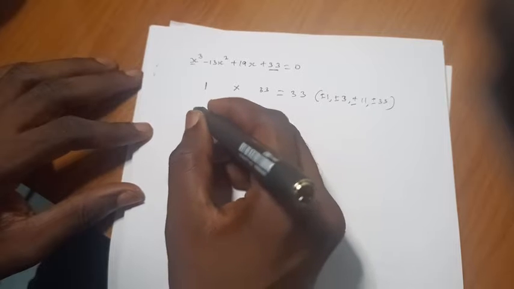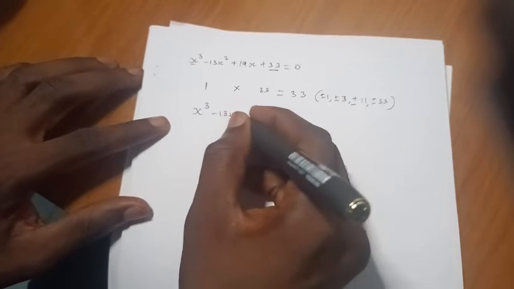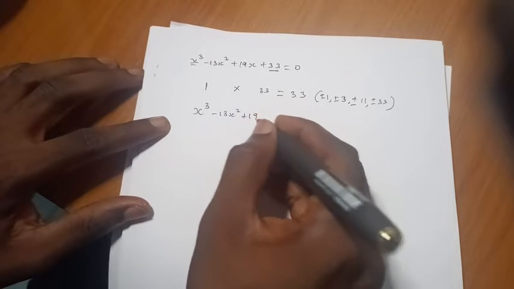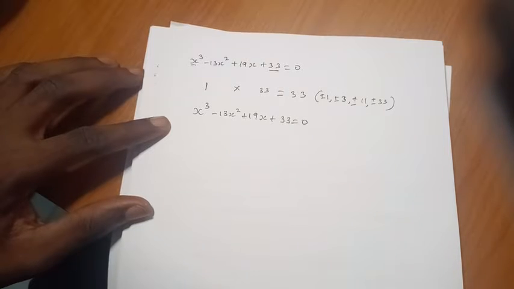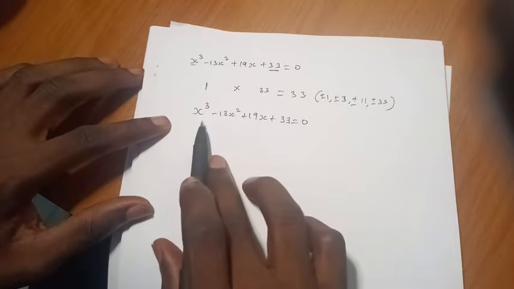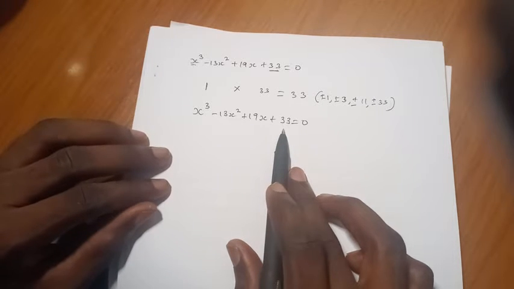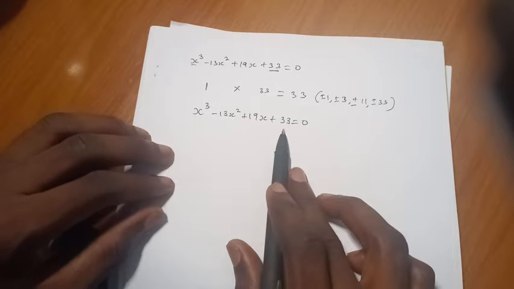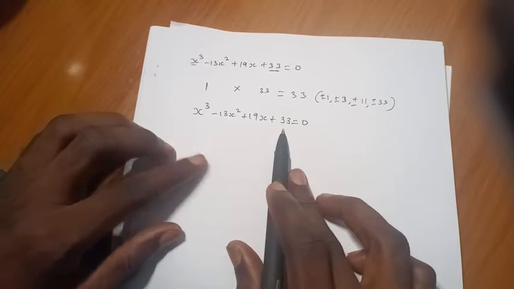Let's rewrite this again. This is x raised to power 3 minus 13x squared plus 19x plus 33 equals 0. There's a method such that you can decide to group these terms. Now there's no definite way of grouping, there's no order to use. It's just based on your own discretion and what you can see.